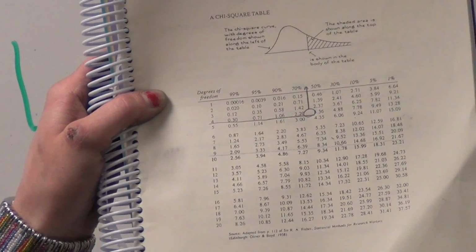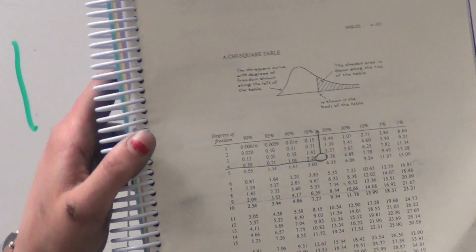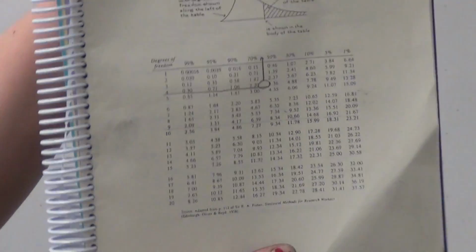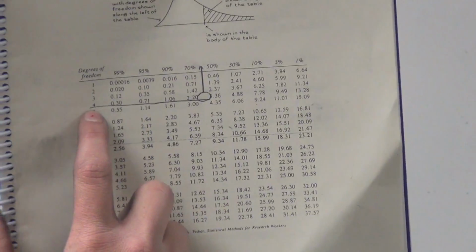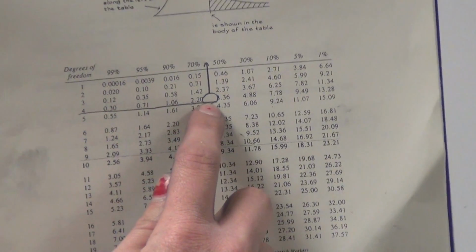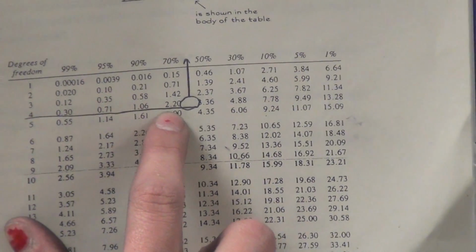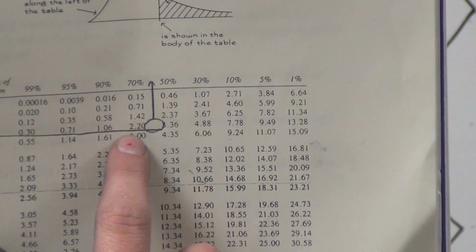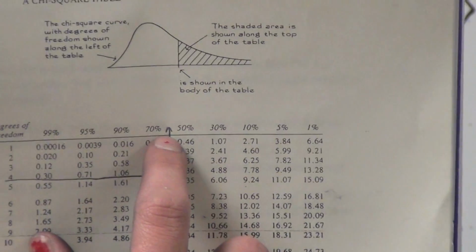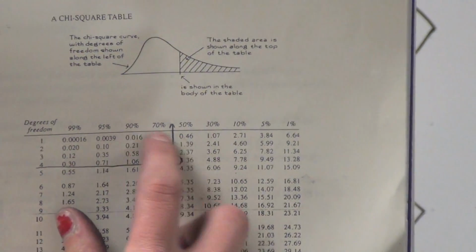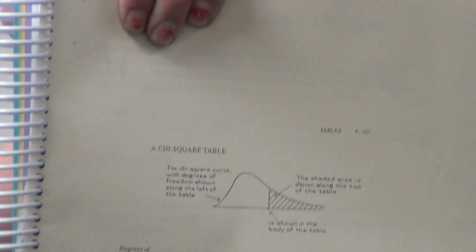All right, so we're on a chart. It looks like the t one, doesn't it? There's lots to look at. They look really similar, and they are similar, but a chi-square test is just a little bit different. So we're going down here to our degrees of freedom, which we found, 4, and we go all the way over to our chi-square statistic. Our statistic is 2.67. So 2.67 falls in between 70% and 50%, so 2.2 and 3.36. So our p-value is somewhere between 50% and 70%. That is an enormous p-value.